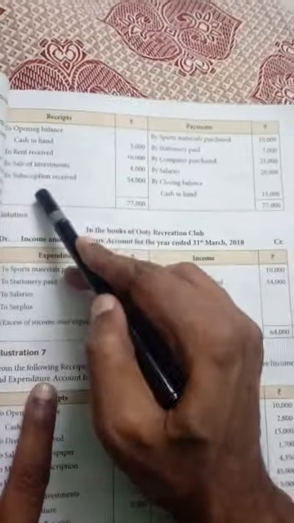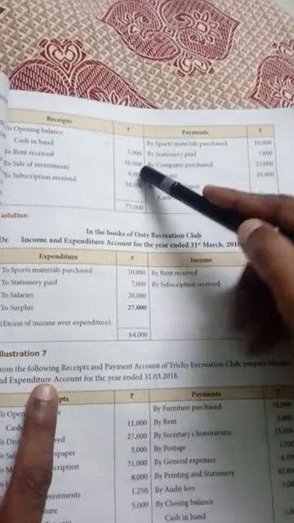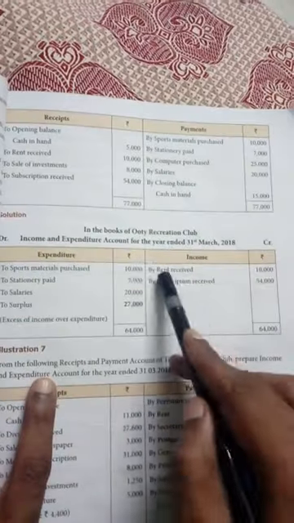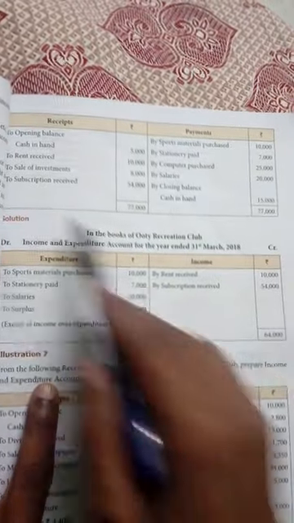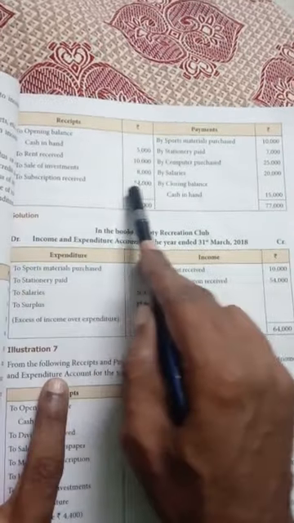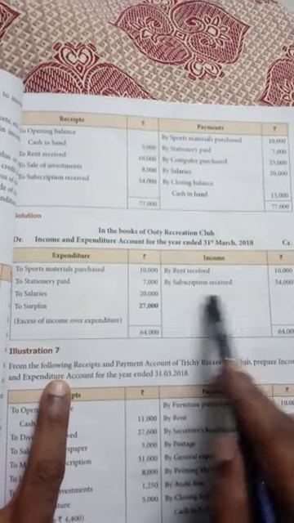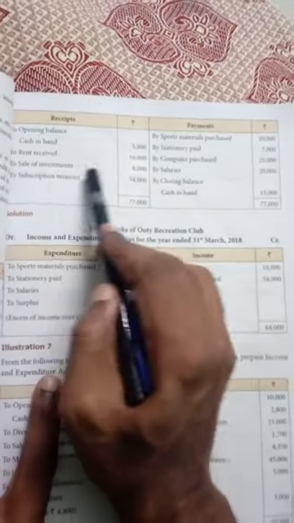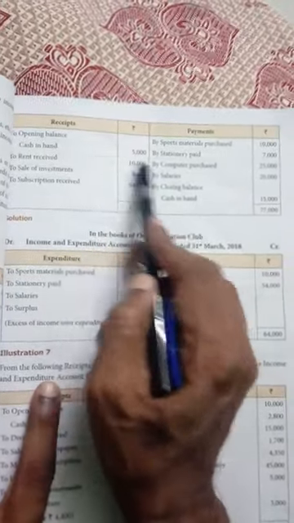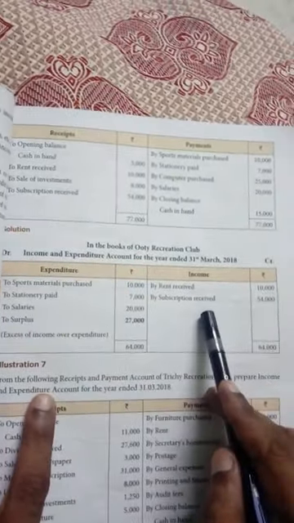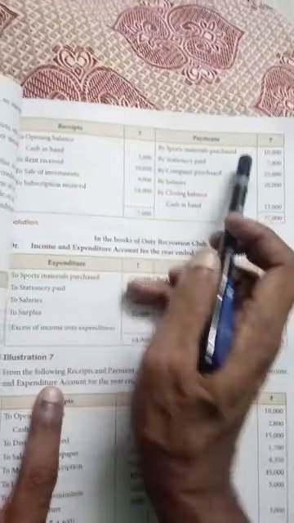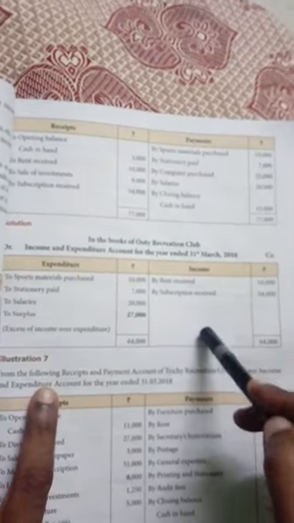See, on the receipt side, rent received, recurring nature. It should appear on the income side. Then subscription received, also revenue receipt, it should appear on the income side. Sale of investment is a capital receipt. It should not come under income and expenditure account. Cash in hand is to be treated as an asset. It should not come under income and expenditure account.